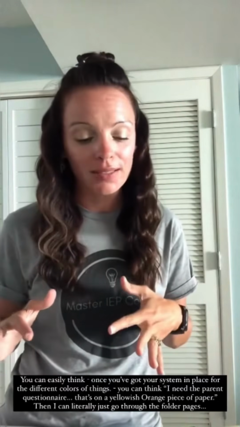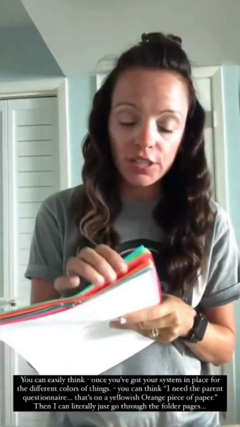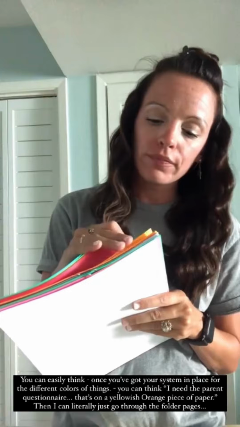Once you have your system in place for the different colors of things, you can say, okay, parent questionnaire, that's on like a yellowish orange piece of paper. And then I can literally just go through here. Parent questionnaire is on a yellow sheet of paper. And I can just pull the parent questionnaire and I have it already and I can say, here you go, let's take a look at it.